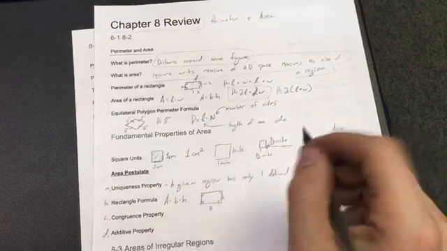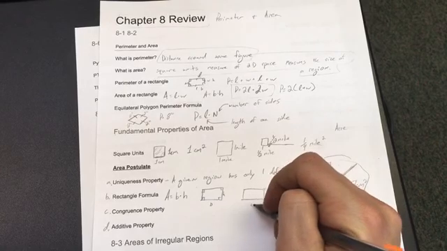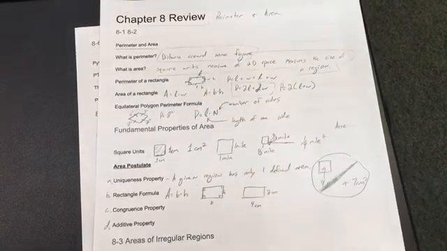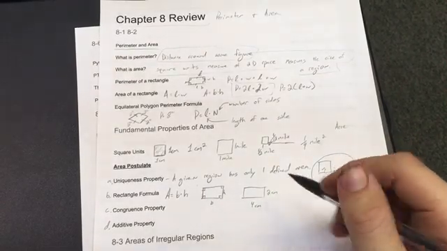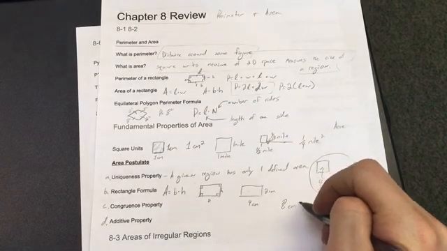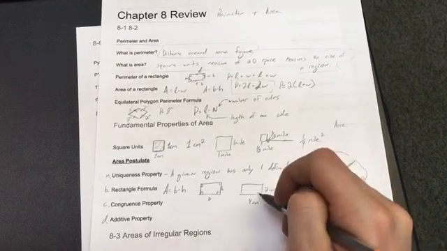Perfect. So let's do an example here. I have a rectangle with a base of 4 centimeters and a height of 2 centimeters. What is its area? 4 times 2 is 8. Centimeters times centimeters is centimeters squared. 8 centimeters squared is the area of this rectangle here.